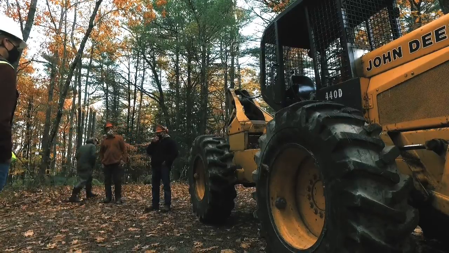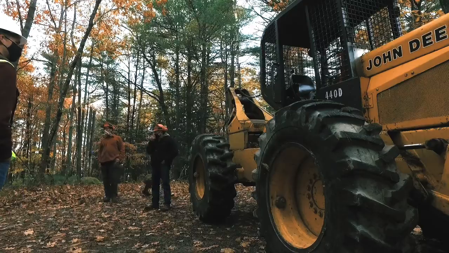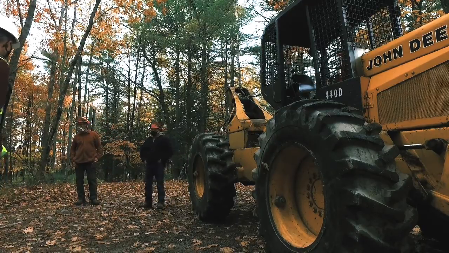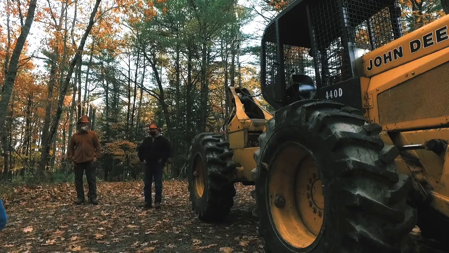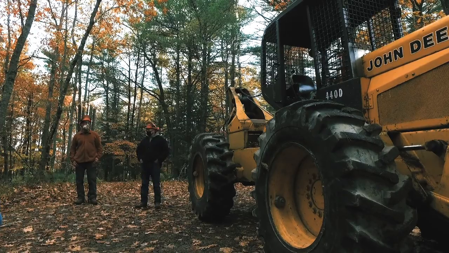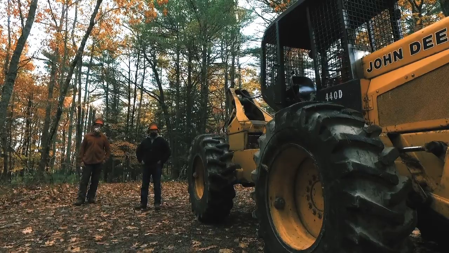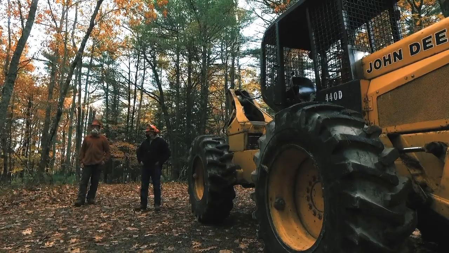People ask me if it's got a heater, AC. It doesn't even have a door. One thing you don't need with this machine, if you're working hard and trying to make a living with it, is a heater. You're going to stay warm enough just being physical. So maybe you want to explain what a cable skidder does.